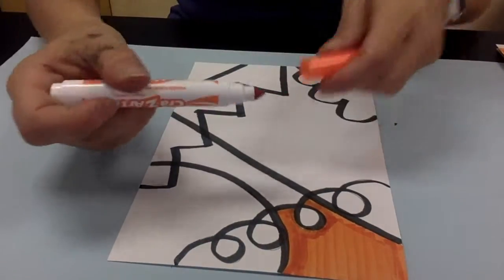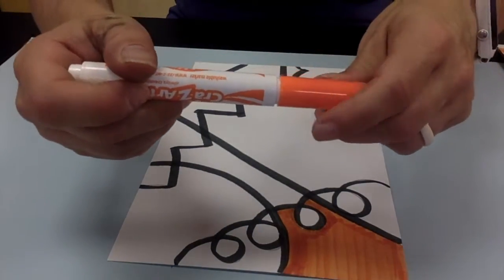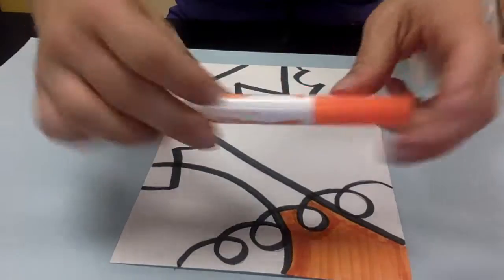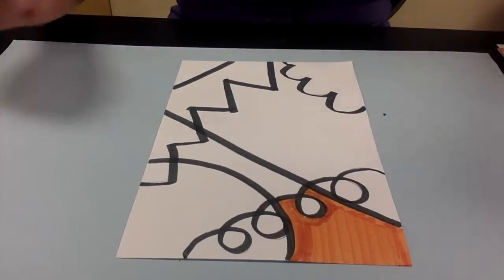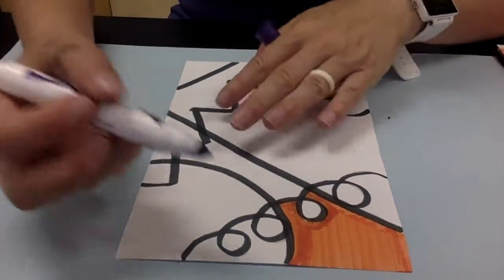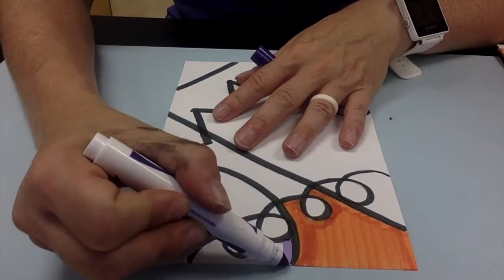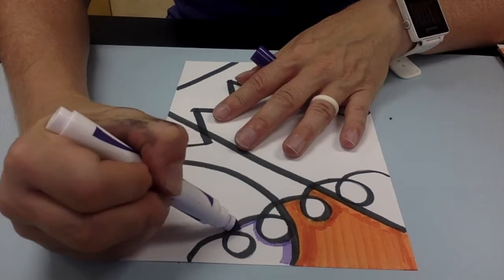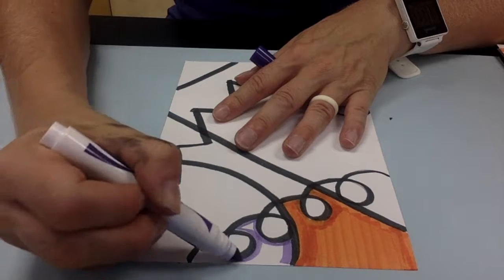I'm going to go ahead and take my marker now and snap it. Did you hear that? Then I know it's closed. And I'm going to take another color. I like to switch my colors so that they're not all the same. Again, go around the black.